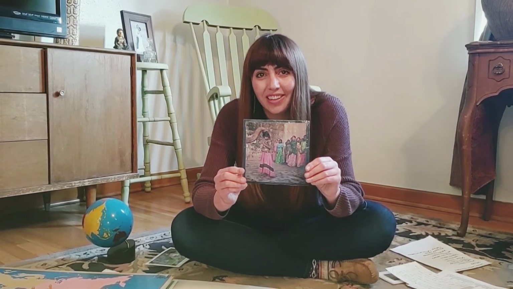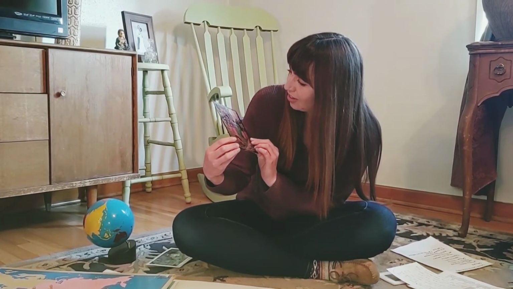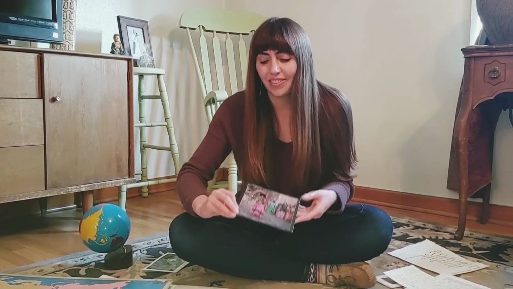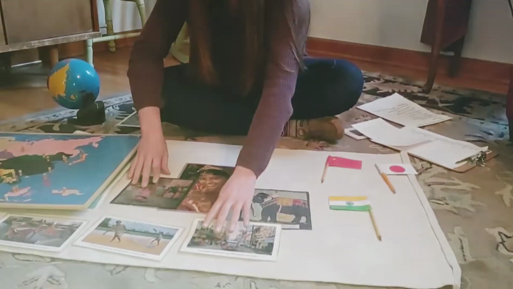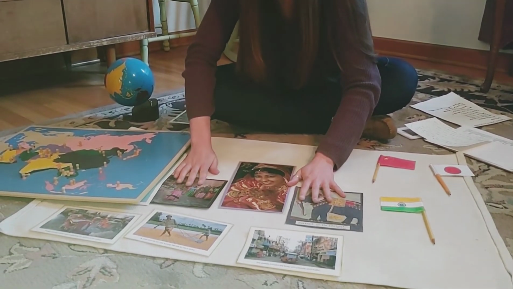Doesn't that look fun? Looks like they're playing together. All the people behind her are smiling. Looks like a really happy picture here. So these are some different pictures of some people and some places and some things inside of India.